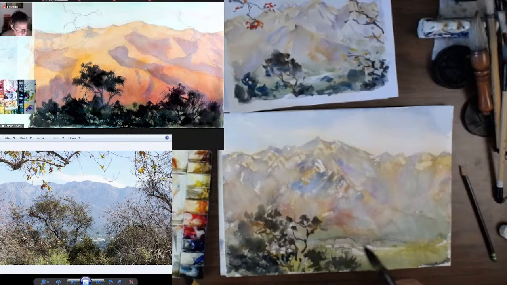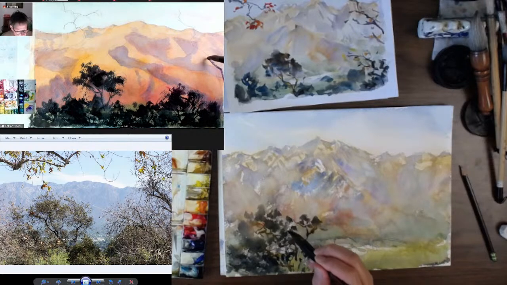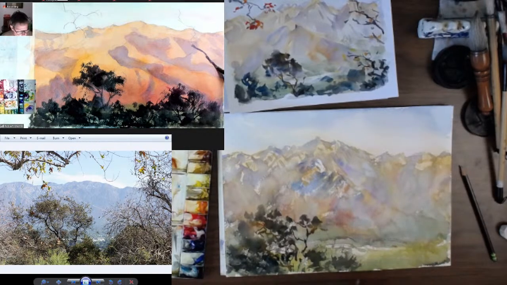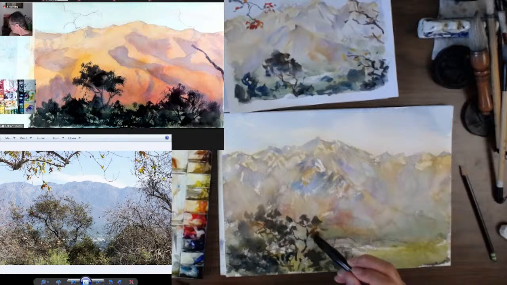Then we have this one from the side here.